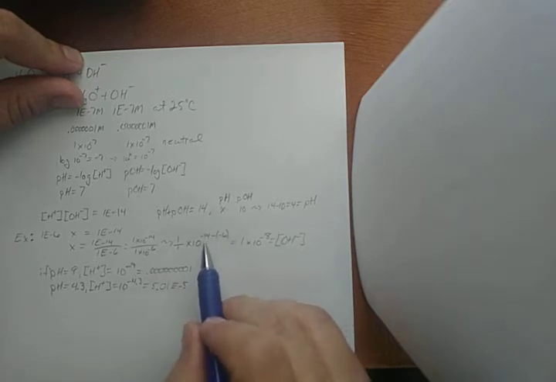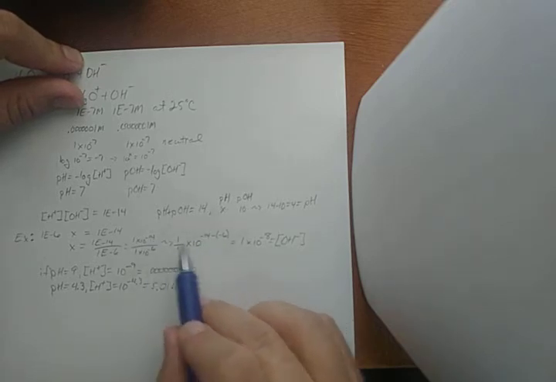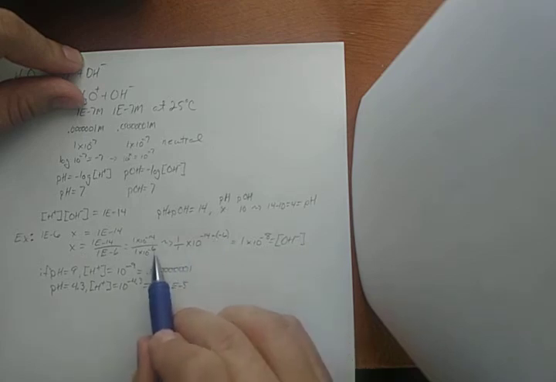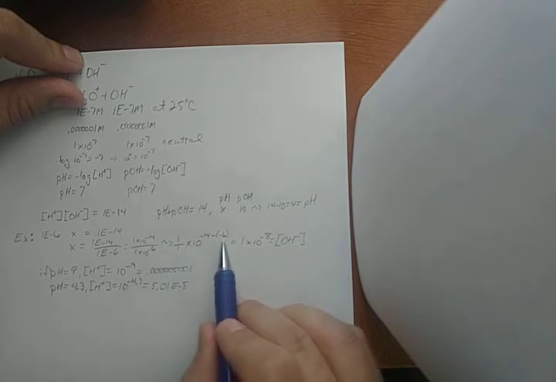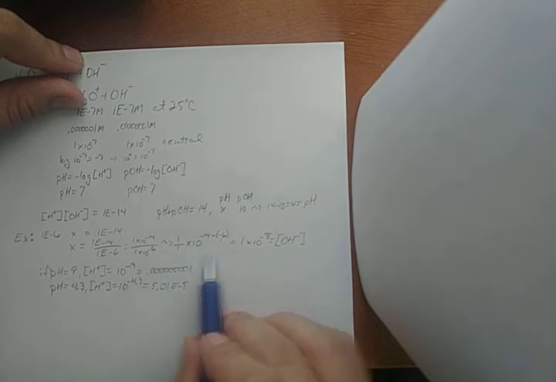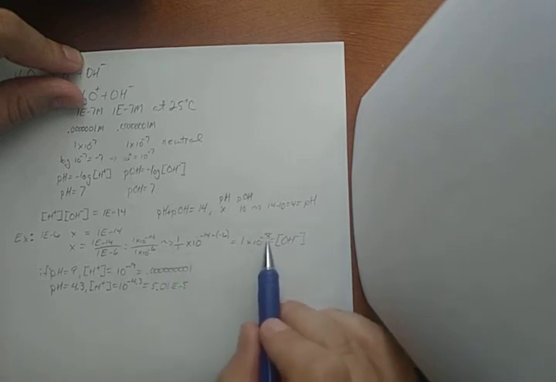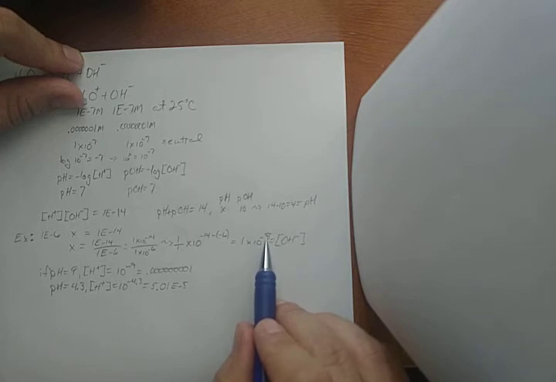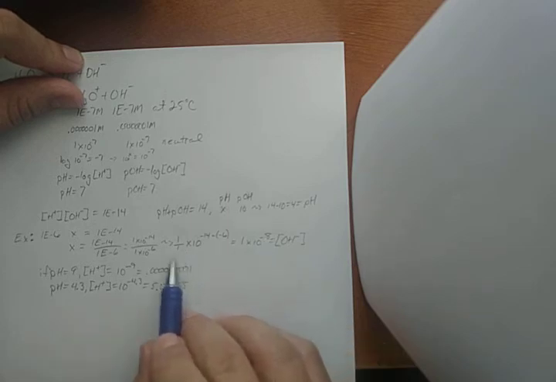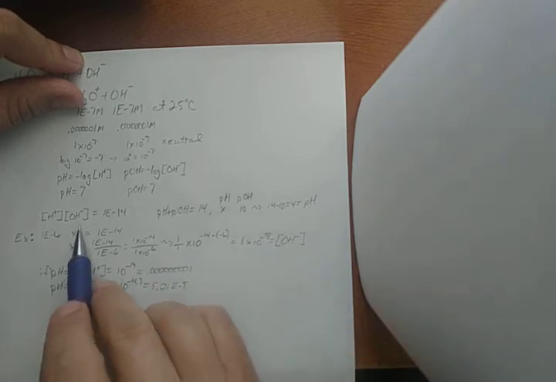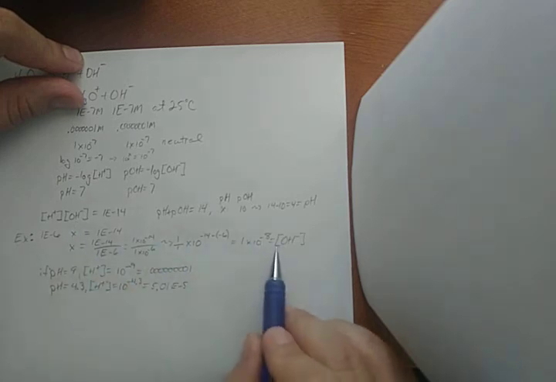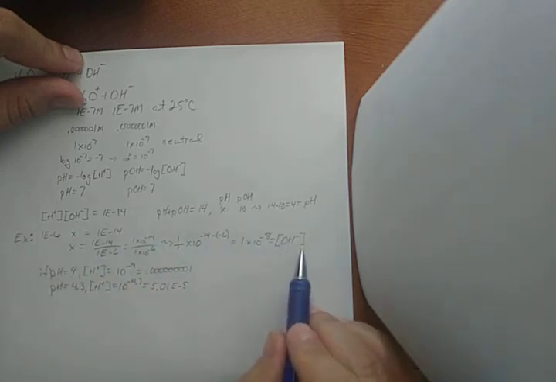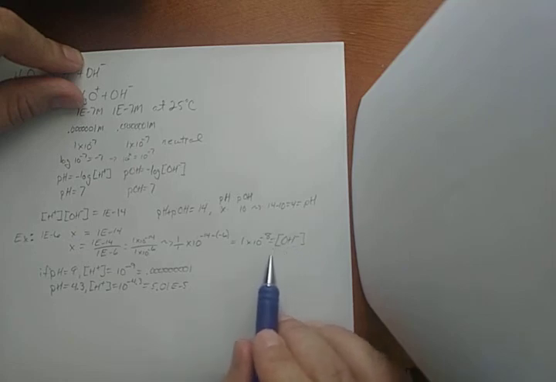So what we're going to have is 10 to the negative 14 minus the minus 6, which means we get 1, because this is 1, times 10 to the negative 8, because this is negative 8. And that was equal to x, right? But what was x? X was the OH minus molarity, and brackets means molarity, concentration, strength, dissolved strength in water.